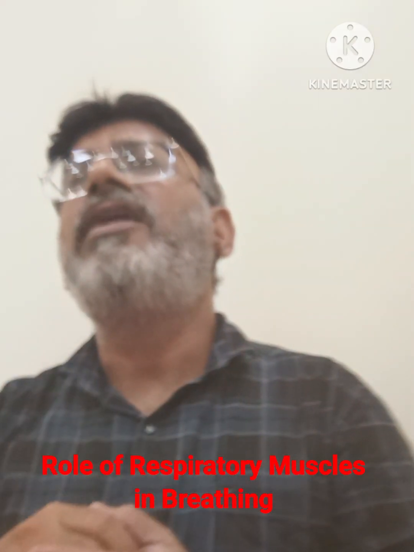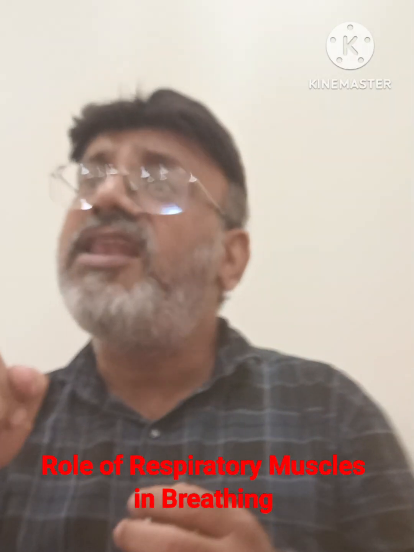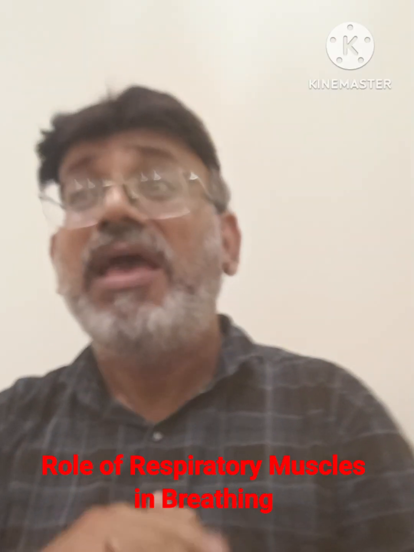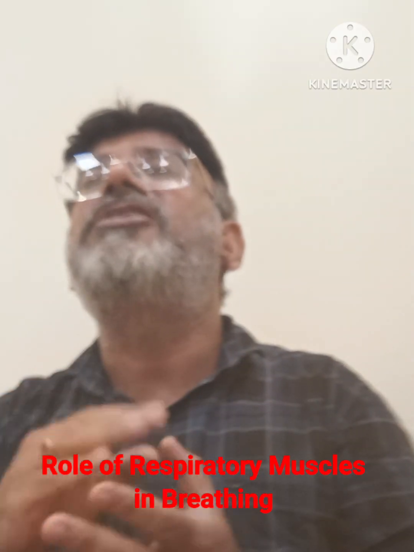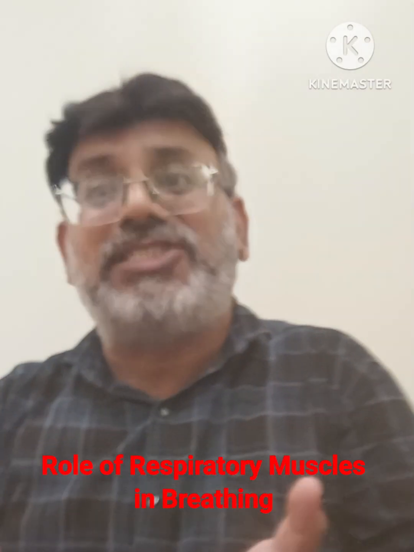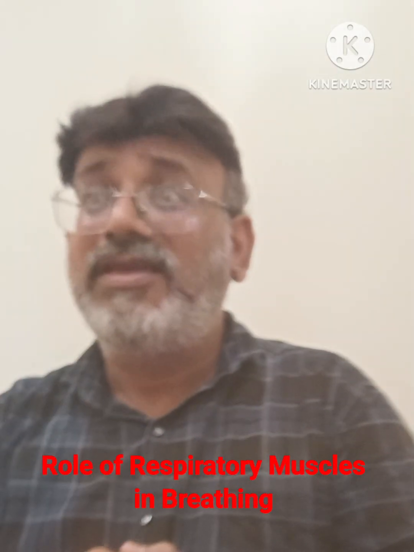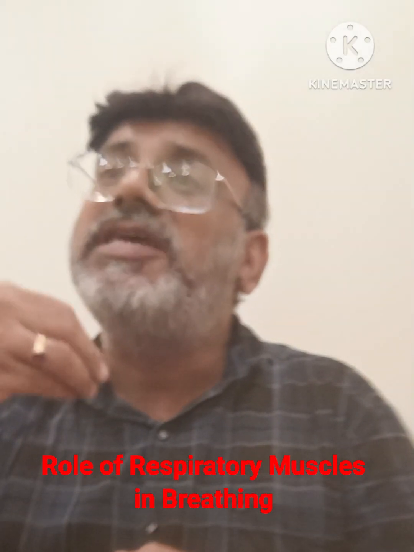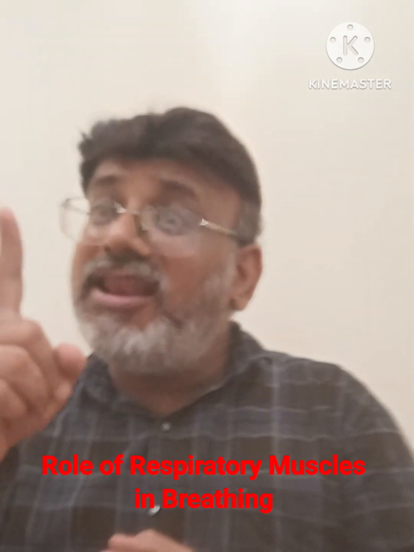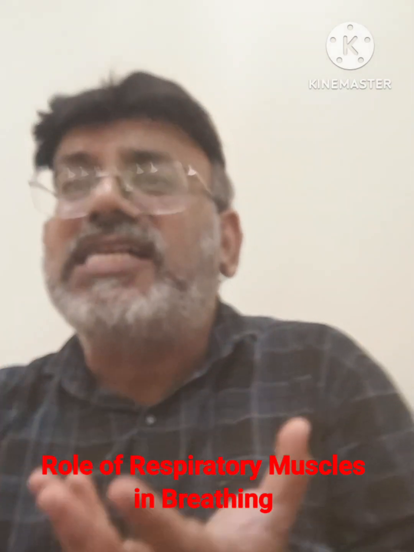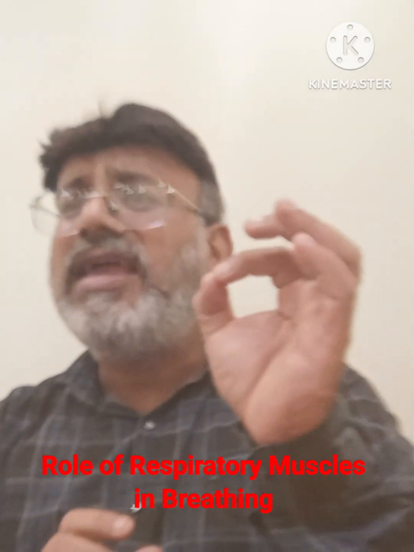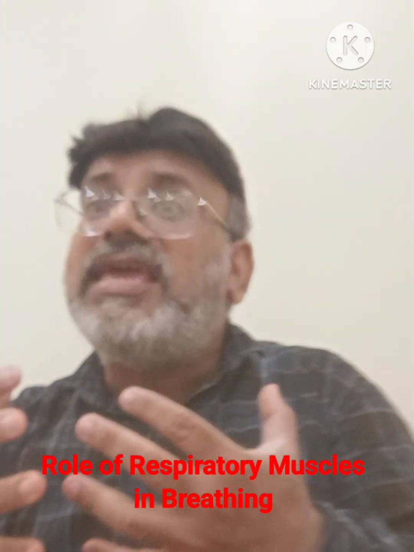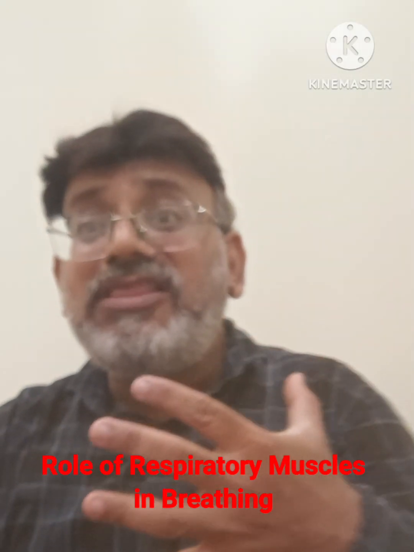Contraction of the external intercostals is related to quiet inspiration, that is normal inspiration, but contraction of the internal intercostals is related to forced expiration. When the internal intercostals contract, ribs are pulled downward and inward, resulting in a decrease in thoracic volume.